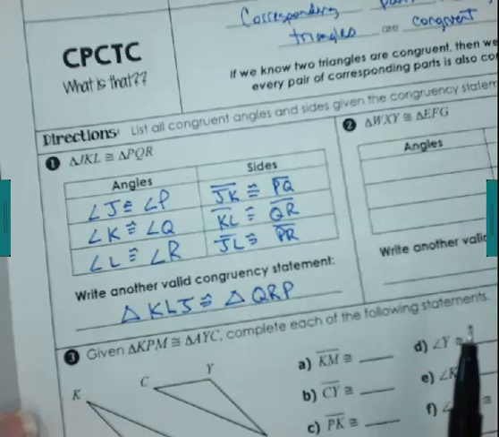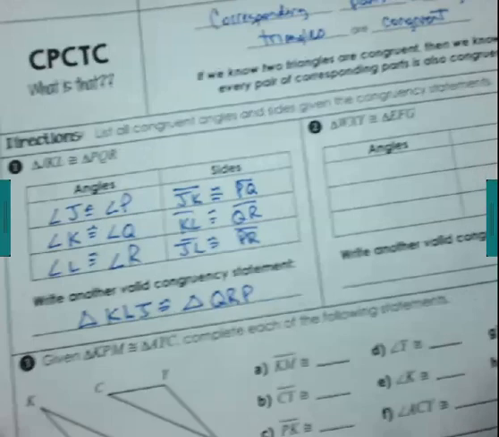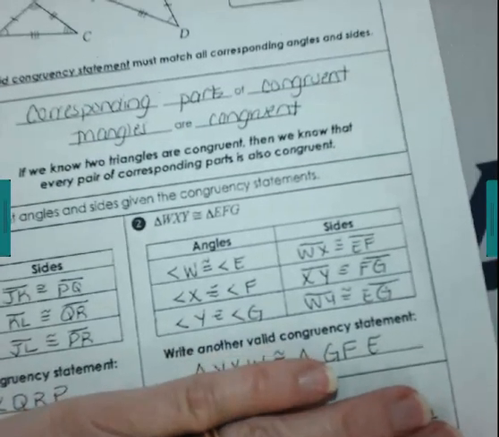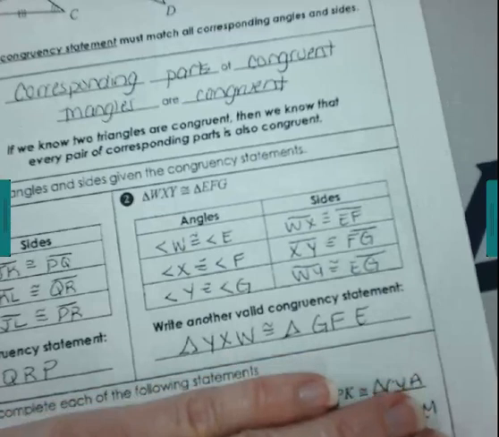All right, so I would like for you to do number 2. Go ahead and pause the video, and then you can check your answer. All right, so there is your answer for number 2. You can go ahead and pause the video and check that.